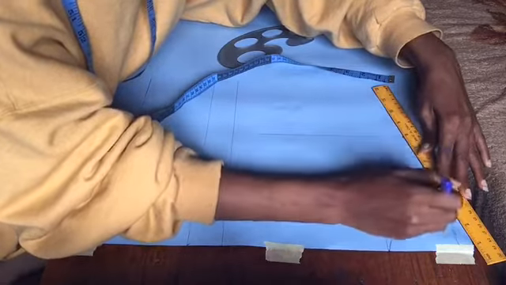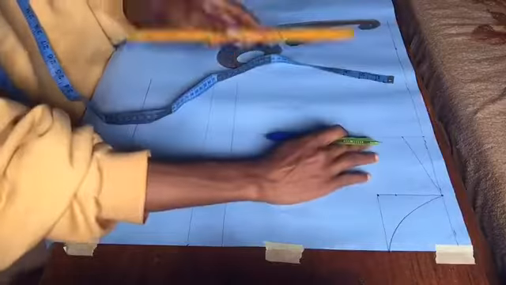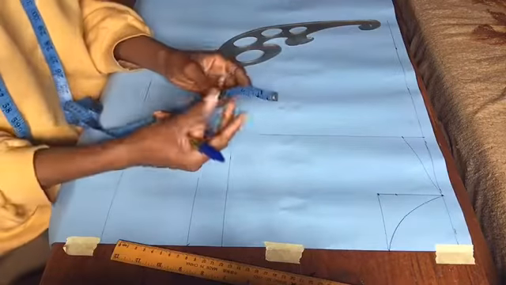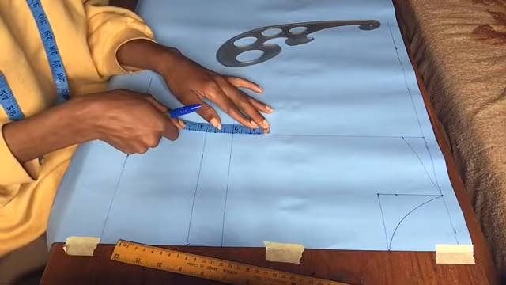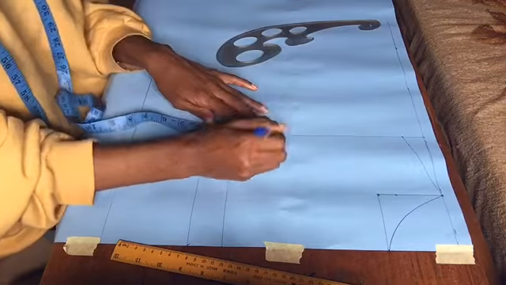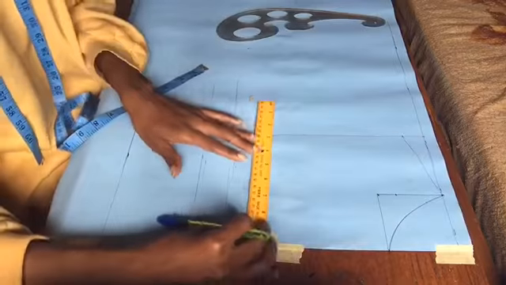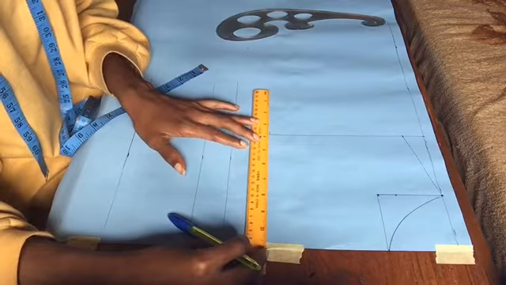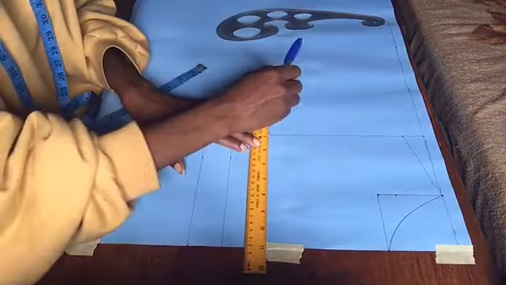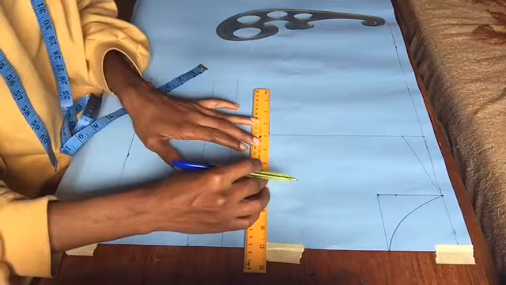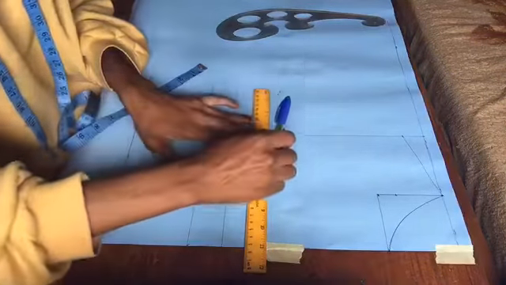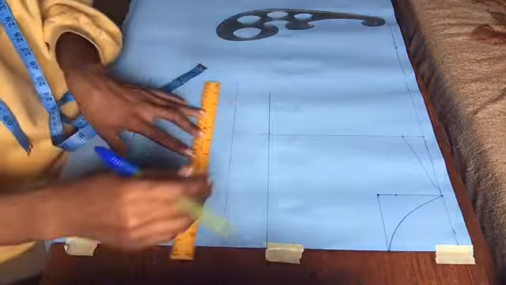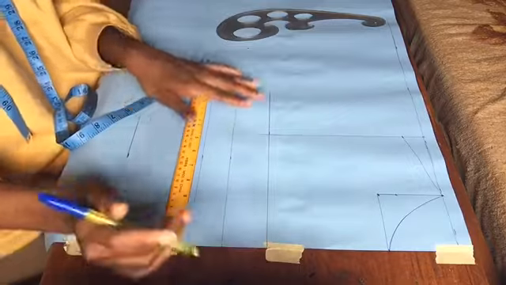After that, I'm going to come up by 2 inches from my bust point to get our chest line. But the standard way to get this measurement is by dividing your bust by 6 and adding 1.5. But I prefer to come up by 2 inches because it's easier to remember and there isn't much difference. Now we have our chest line.